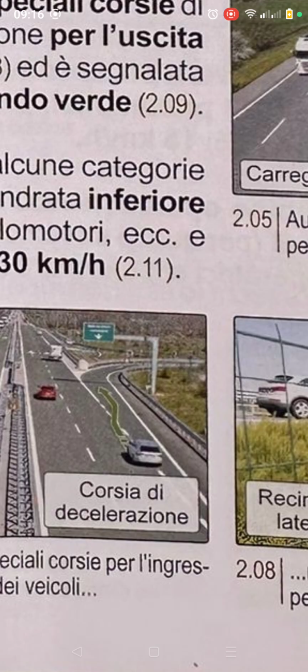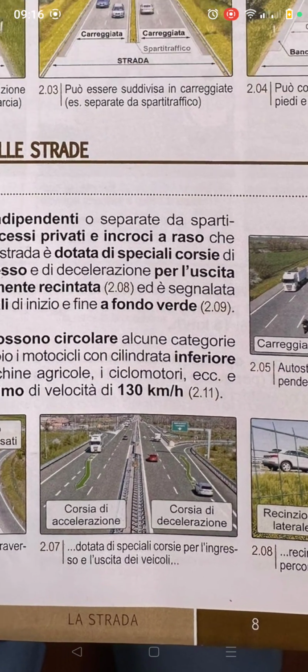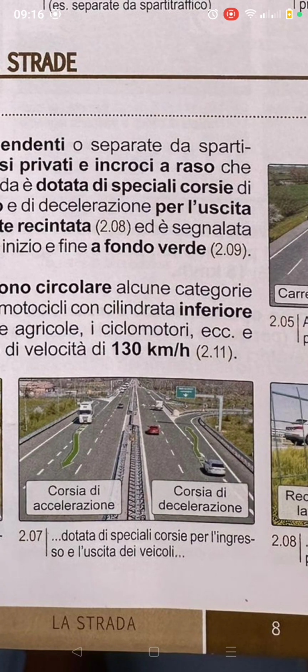Let me read the word that is written under this very picture. Dotate da speciali corsia per l'ingresso e l'uscita del veicolo. So they are equipped with special lanes for the entrance of the vehicles, and they are also equipped with special lanes to exit the vehicles as well. So it's what I just explained now.